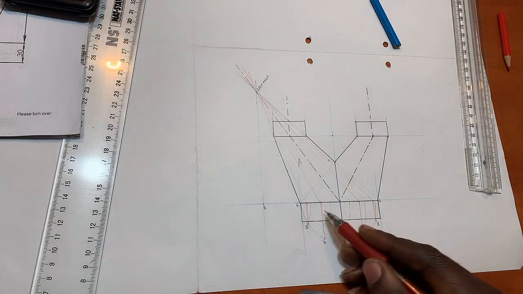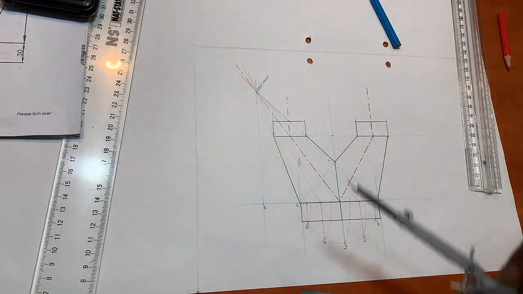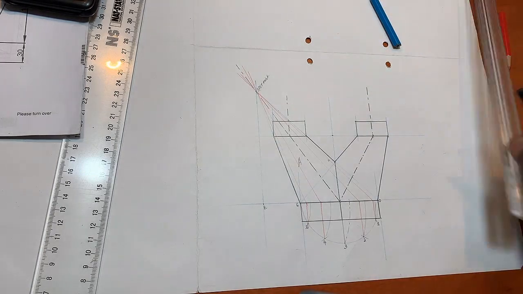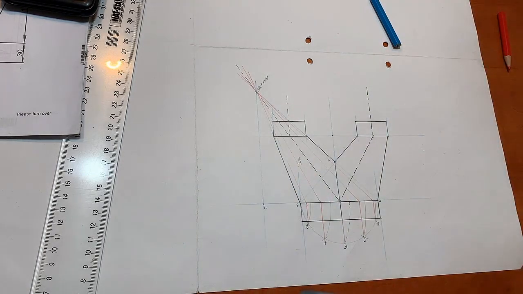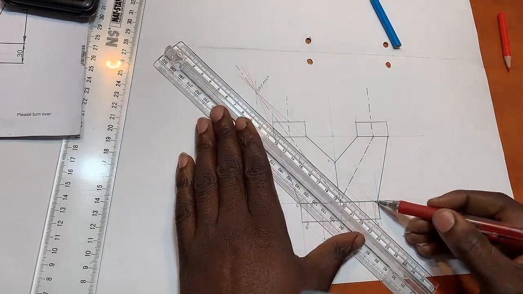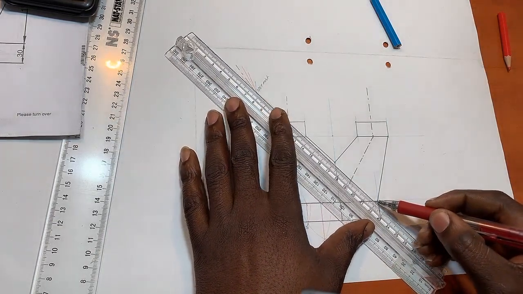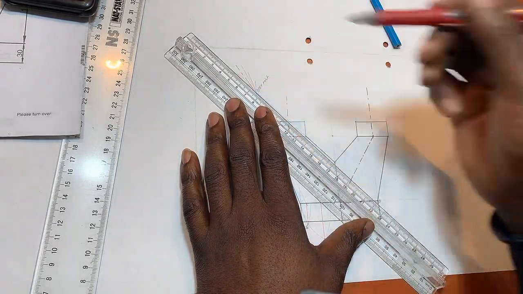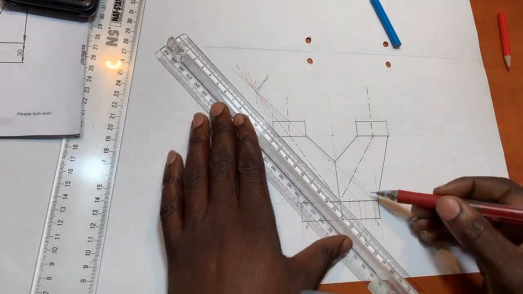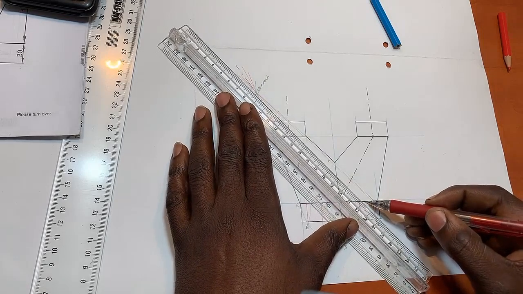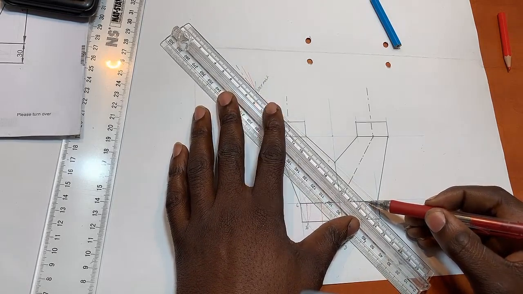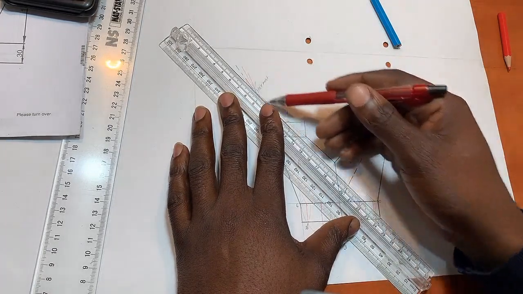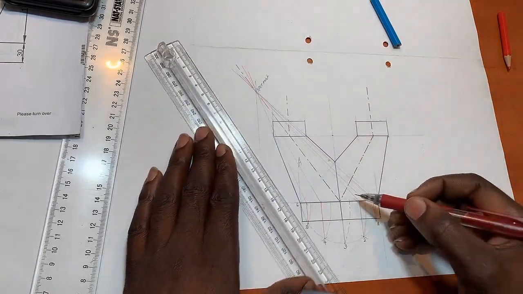You understand? So once they touch here, they will have to be projected to your what? To your apex point. So 0.1, which is this one, apex point. So there it goes. Then 0.2, which is this one. There it goes. Then 0.3.